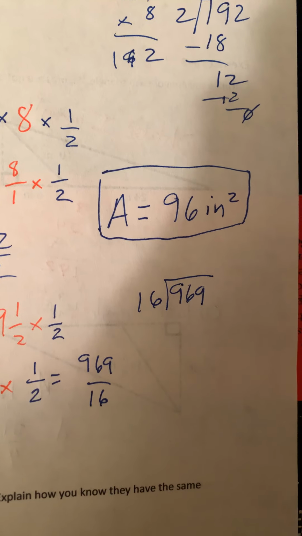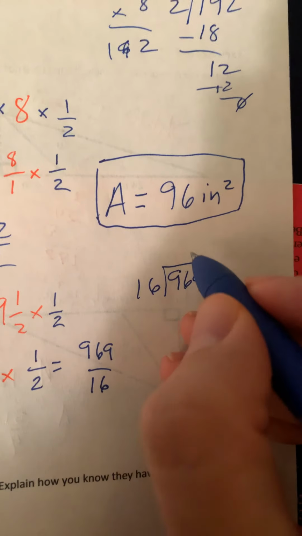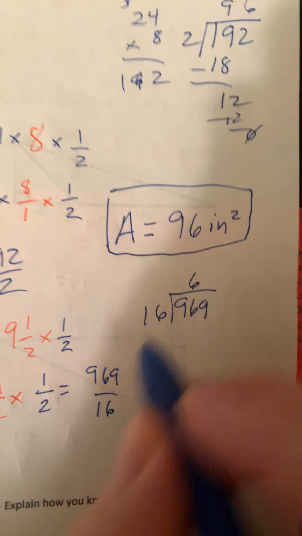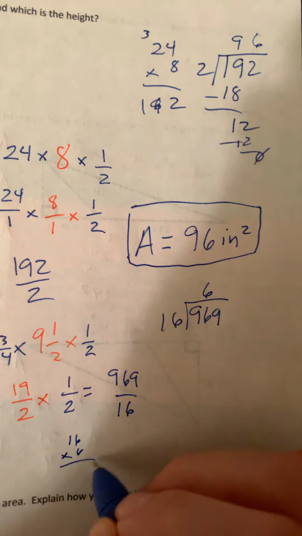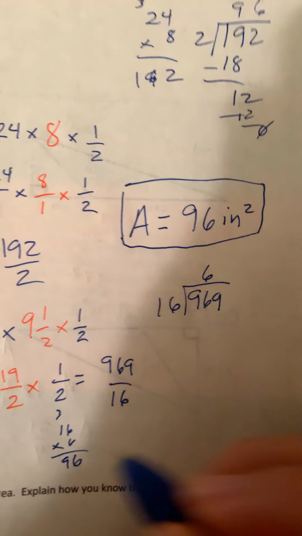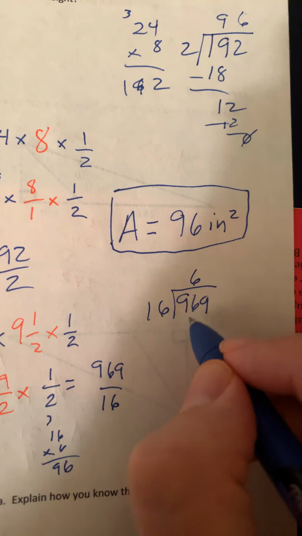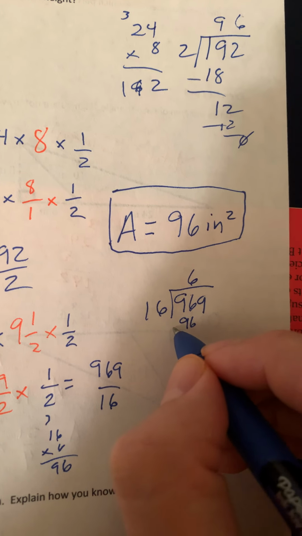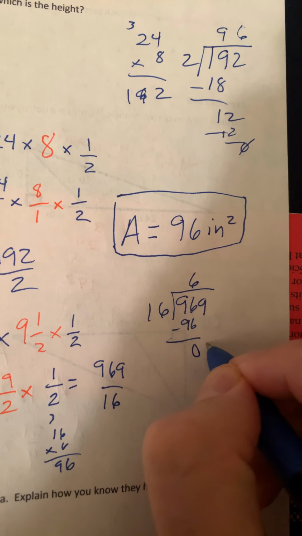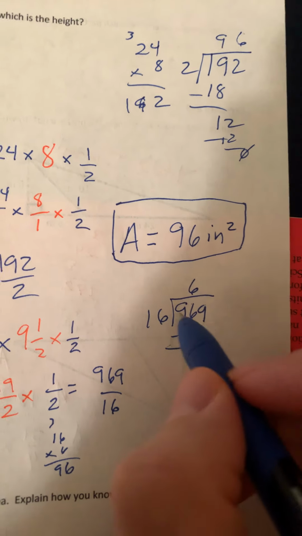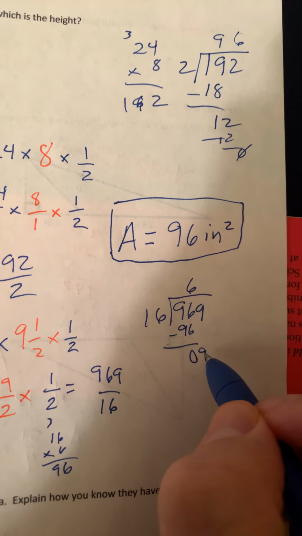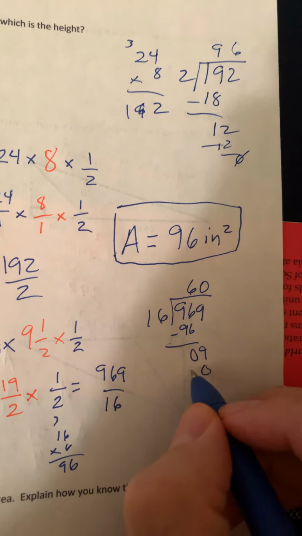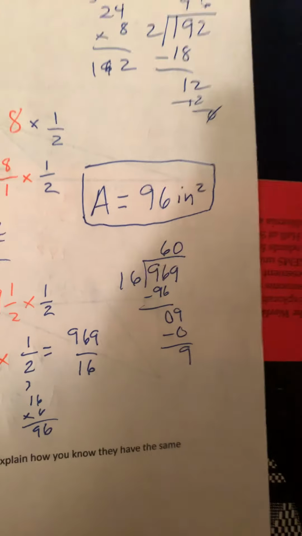And we are going to find the area for that triangle. And I think it's 6 times, yes, 6 times, because 16 times 6, that's 36, carry a 3. So if it goes in perfectly, just double checking, 6 goes into 16 96 times. So it's 0, and then bring down the 9. And 16 does not go into 9 any time, so it's 0. And 0 times 16 is 0. There's 9. So here's my remainder.